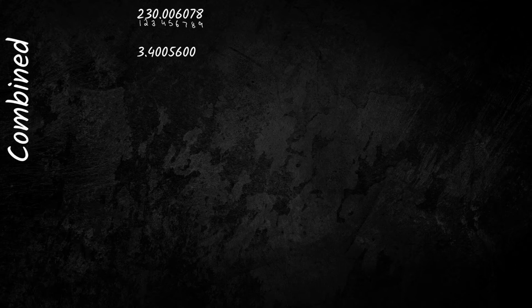So this one right here has 1, 2, 3, 4, 5, 6, 7, and 8 significant figures. Remember that to the right of the decimal place, the ending zeros are considered significant. The other zeros are in between two non-zero digits. So these zeros right here are in between 4 and 5. So they will be considered significant anyways.